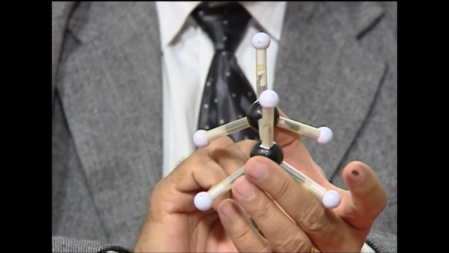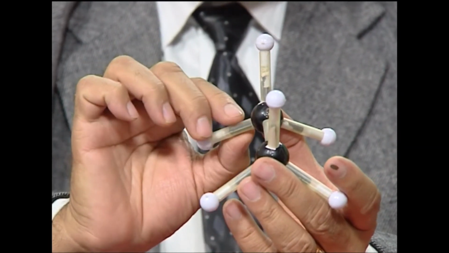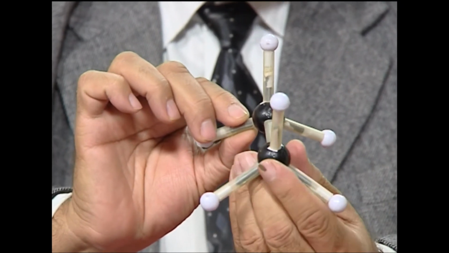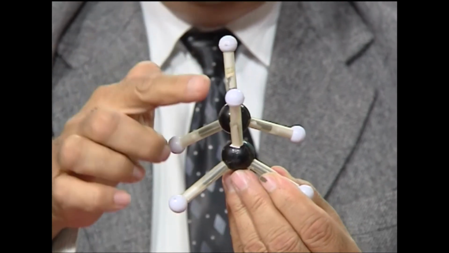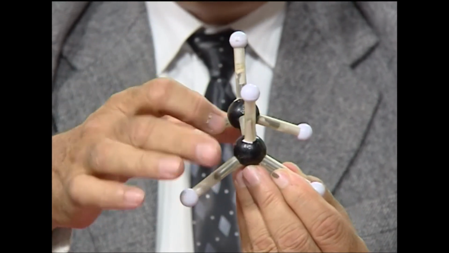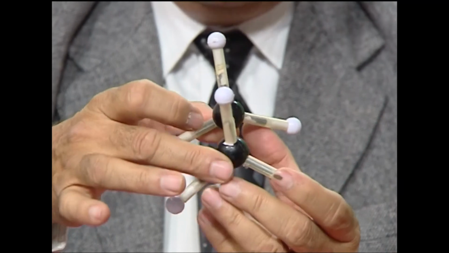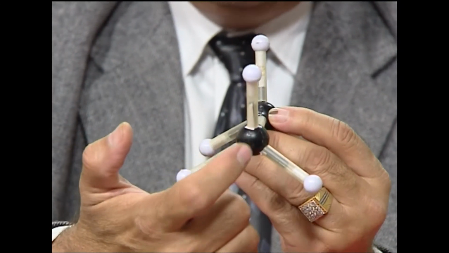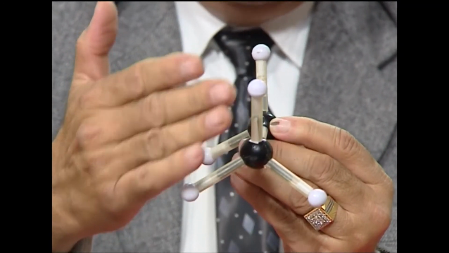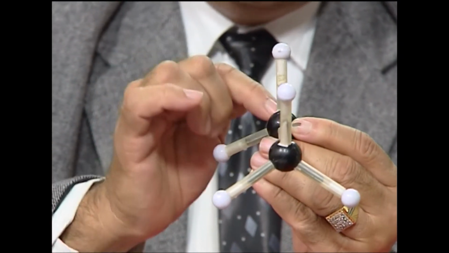This is one situation for ethane. This has been named the eclipsed conformation because in this, these two hydrogen atoms and these two hydrogen atoms are eclipsing each other. If a viewer is viewing from this side, the front hydrogens and front carbon are just eclipsing the carbon and hydrogens behind them.